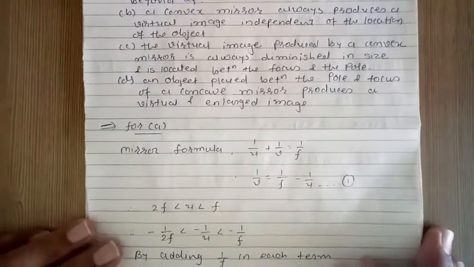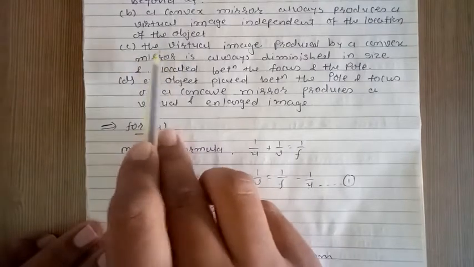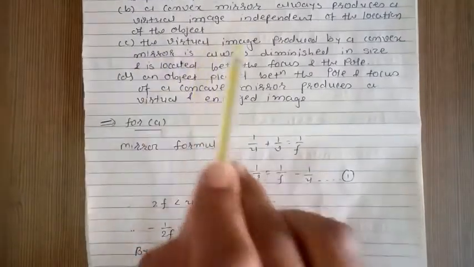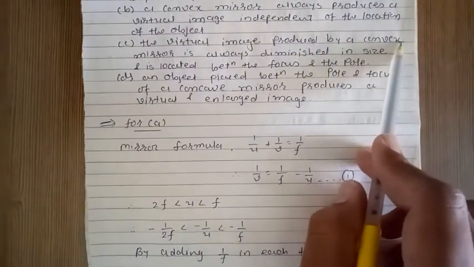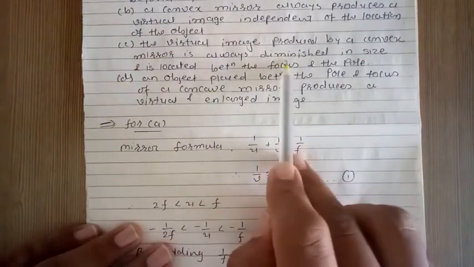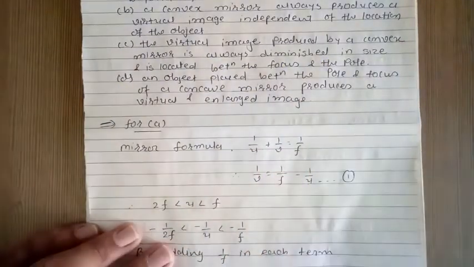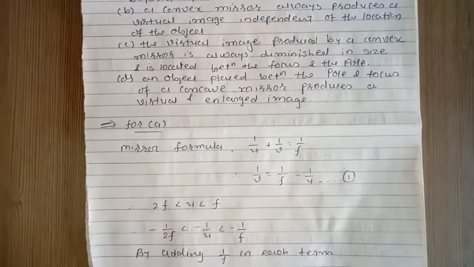Now the third case, for C. The virtual image produced by a convex mirror, once again we have to deal with a convex mirror, is always diminished in size and is located between the focus and the pole.